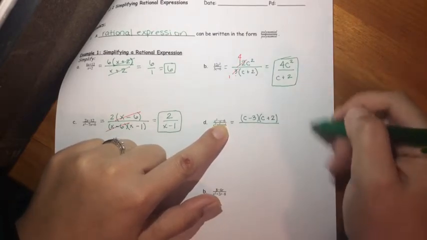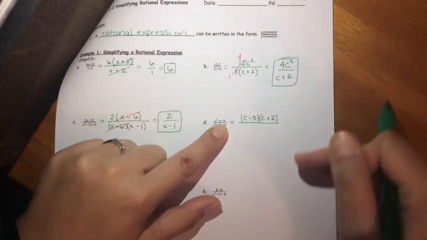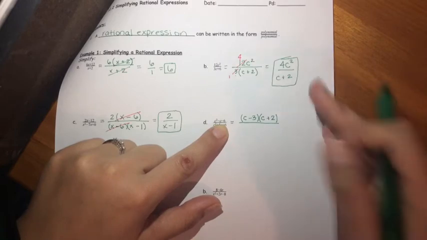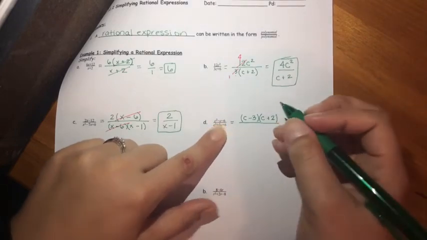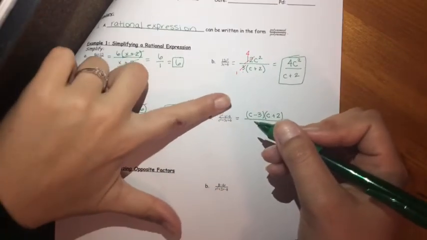Again, if you need to, write it out on the side, write out the factors of 6, okay? That'll help you visualize what your factors are going to be and what your terms are going to be. Now we're going to work with the denominator. So I'm going to go ahead and cover up the numerator.